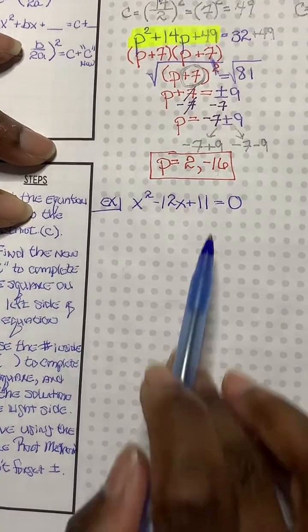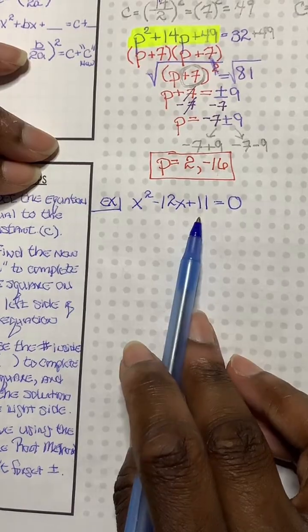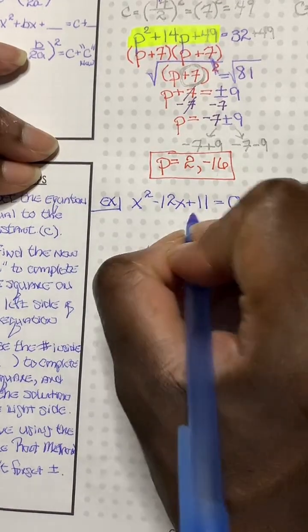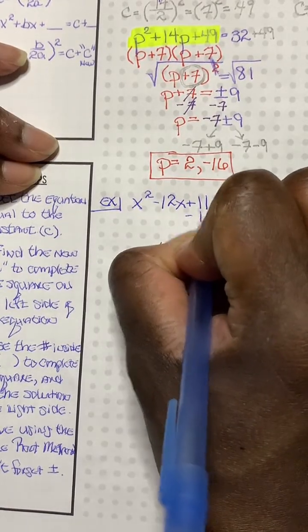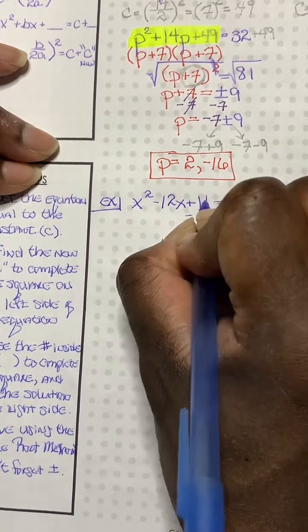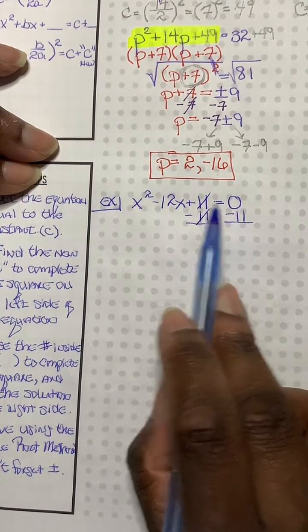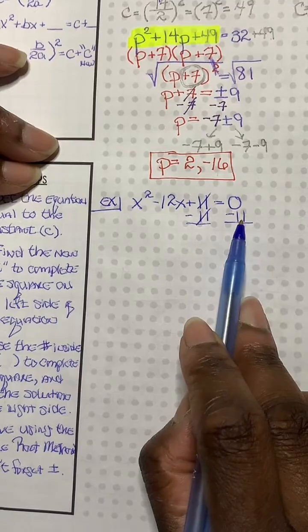All right. So my very first step is this cannot equal 0. Okay. I'm going to have to subtract 11 on both sides. Because it can't equal 0, it has to equal the constant.